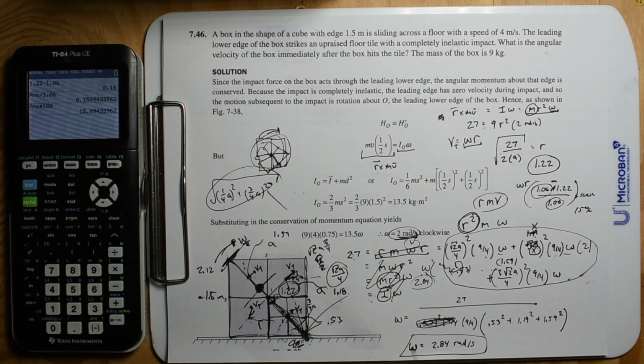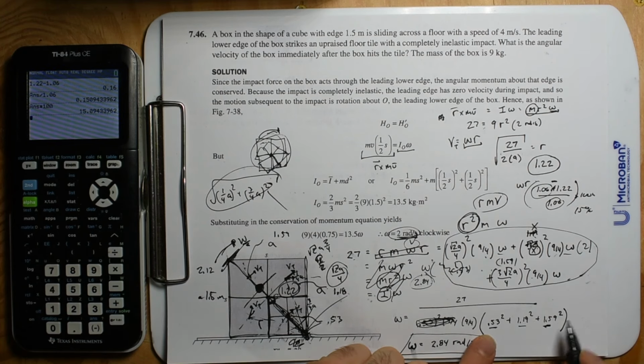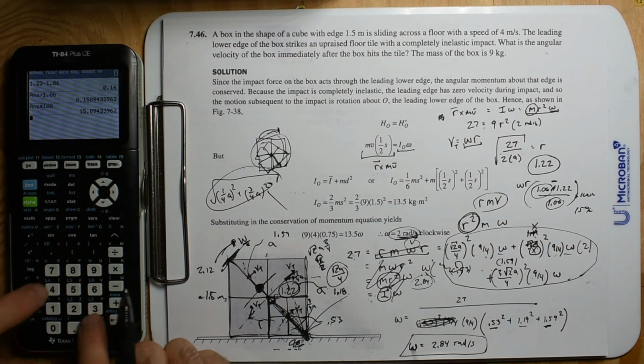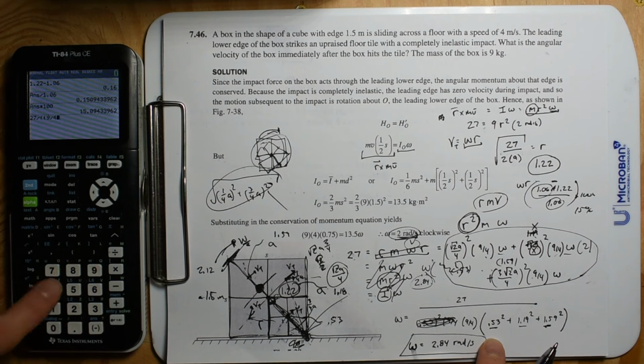So if we wanted to, we could go back and increase these by 15% and see if that changes things. So we're going to go 27 divided by 9 divided by 4.